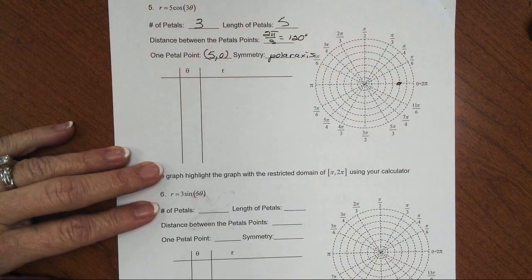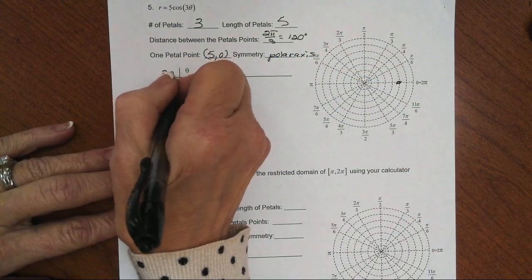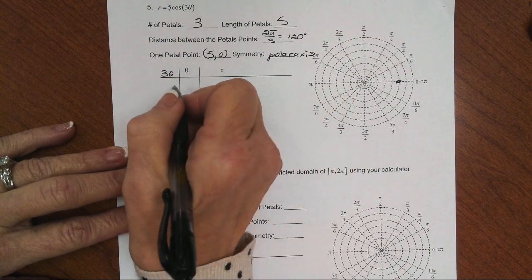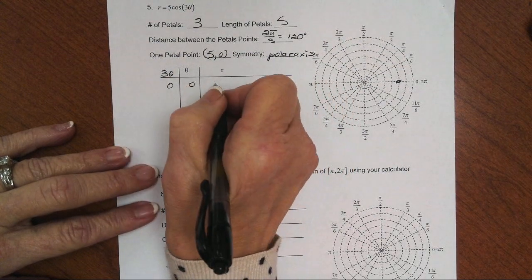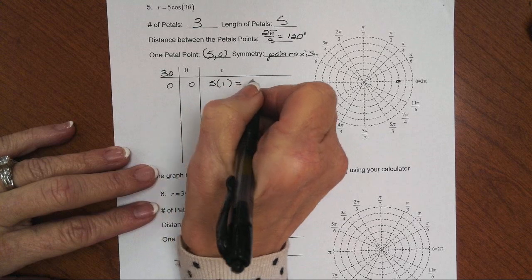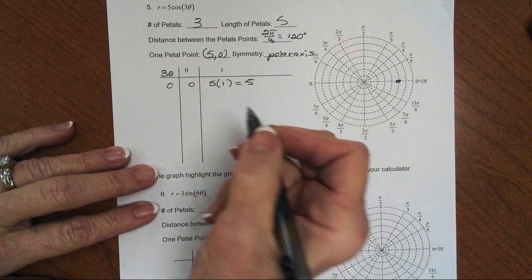So we've got that. Okay, I'm going to pick some convenient numbers again, as we did before. So we start with 0. And you can verify these for yourself at some point.